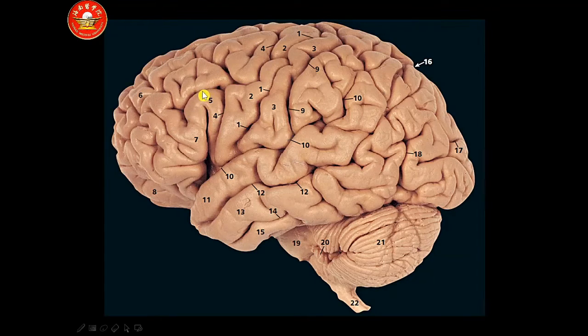Number 5, inferior frontal sulcus. Number 6, superior frontal gyrus. Number 7, inferior frontal gyrus. Number 8, orbital gyrus. Number 9 here is the postcentral sulcus.